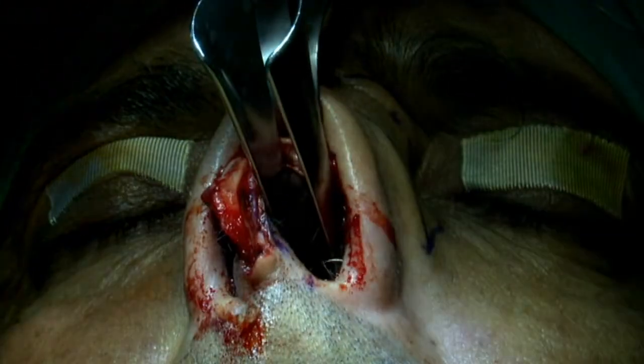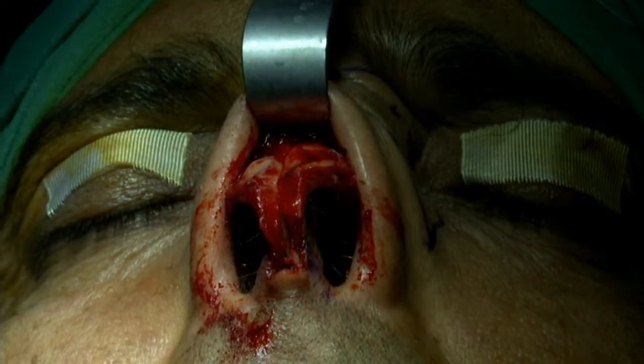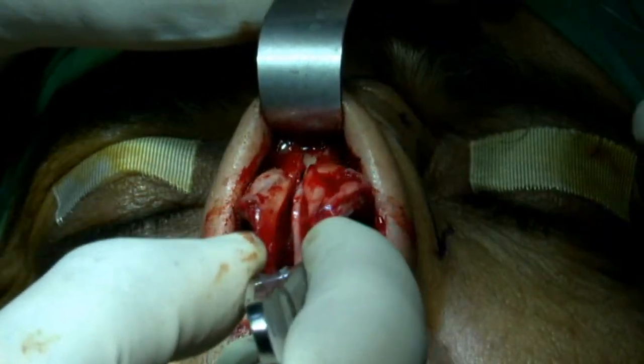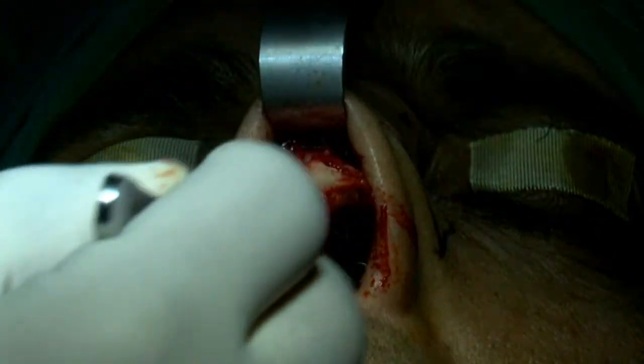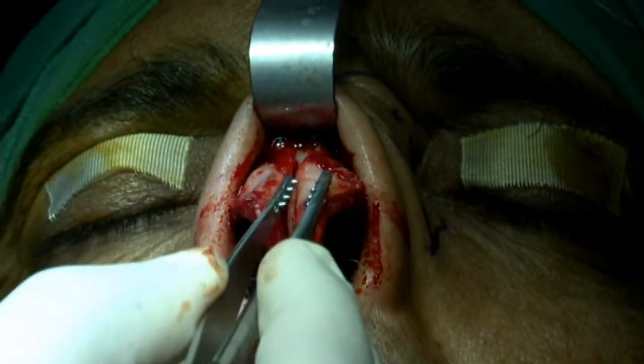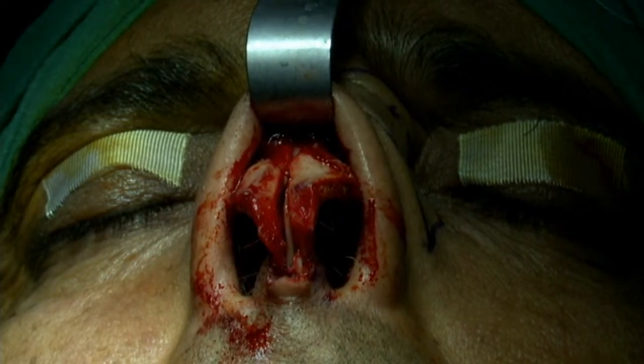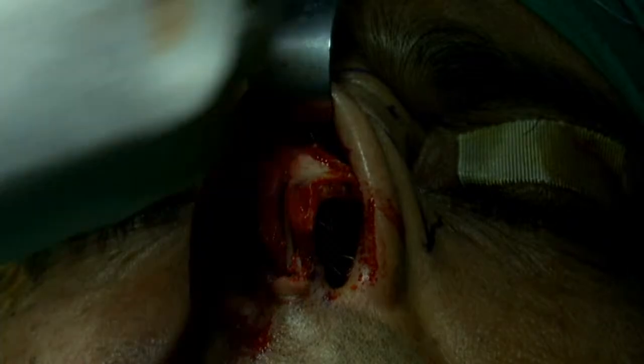So on either side we have a good nasal cavity. Give the pack. Give here also. Small one, cut it. So we pack on either side.